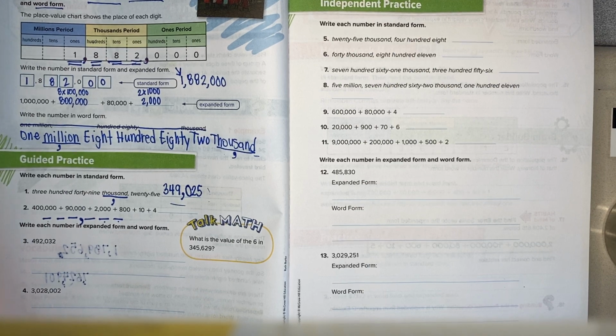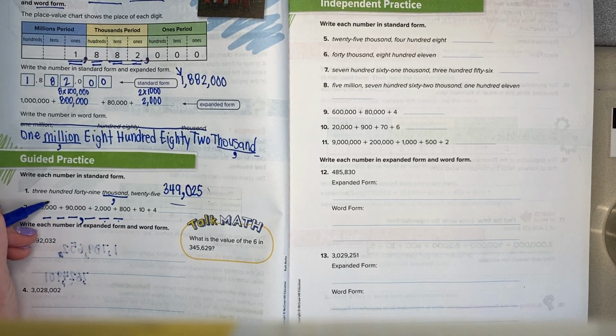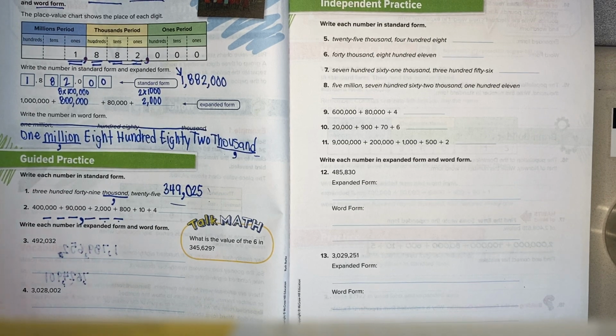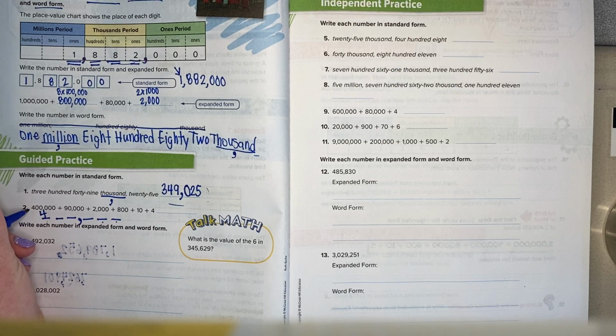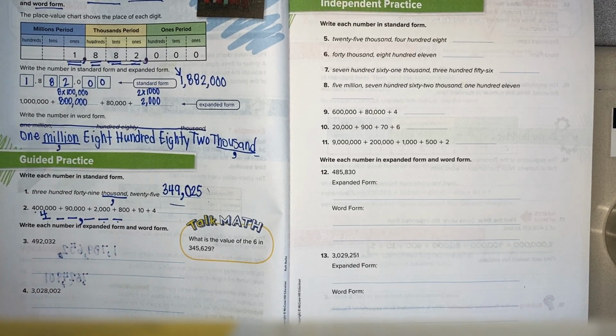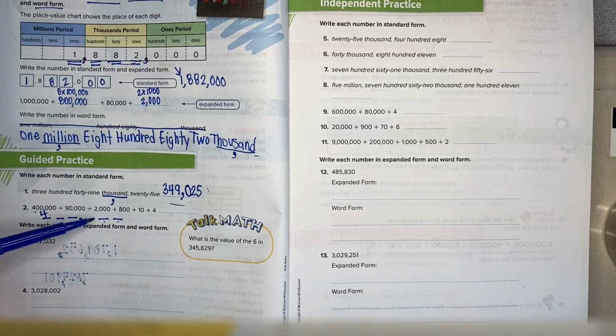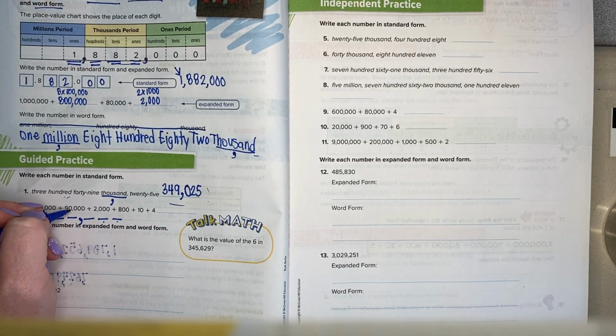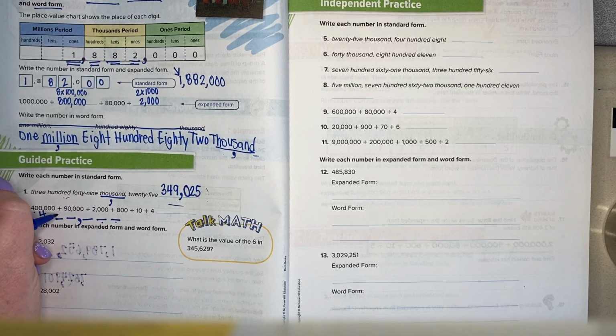What digit is going to go in the 100,000s place? How many 100,000s do I have here? I have 400,000. See that? That 4 tells me how many 100,000s I have. Then I have how many 10,000s. This 9 tells me how many 10,000s I have because this is my 10,000s place number. So I'm going to put a 9 in the 10,000s place.